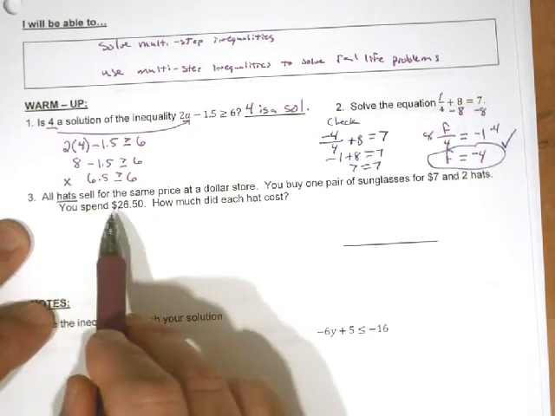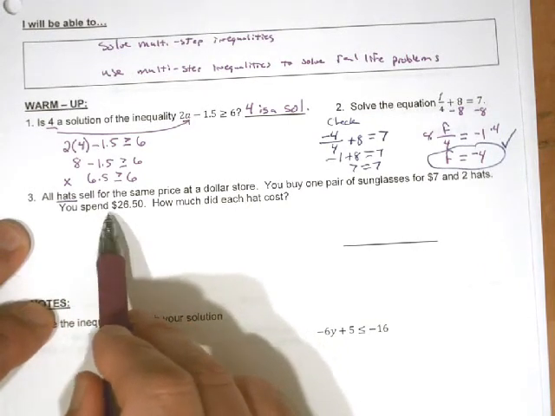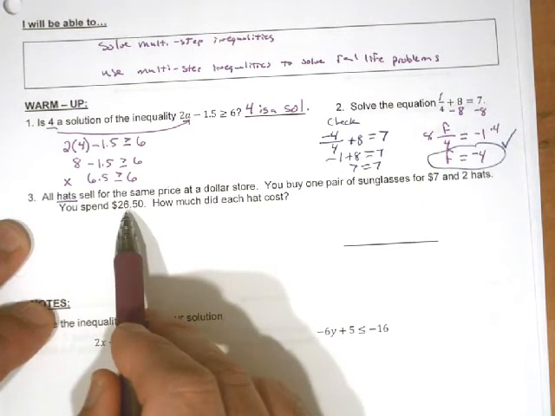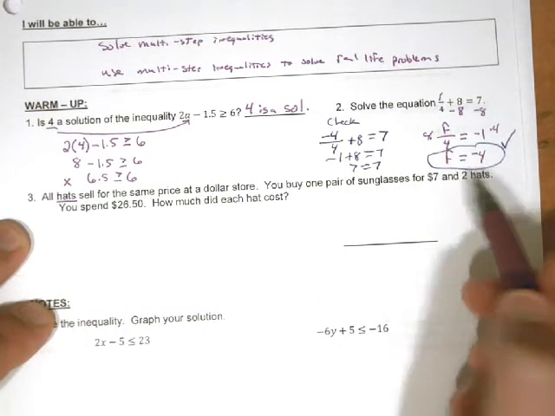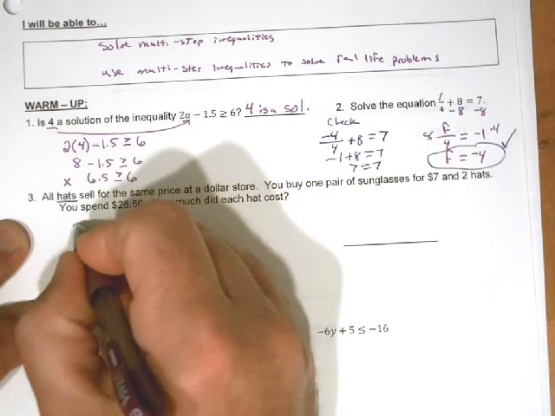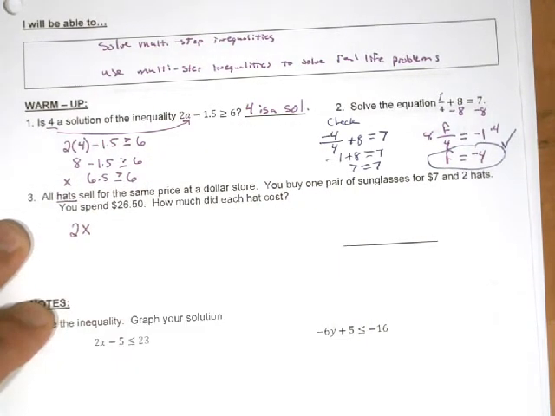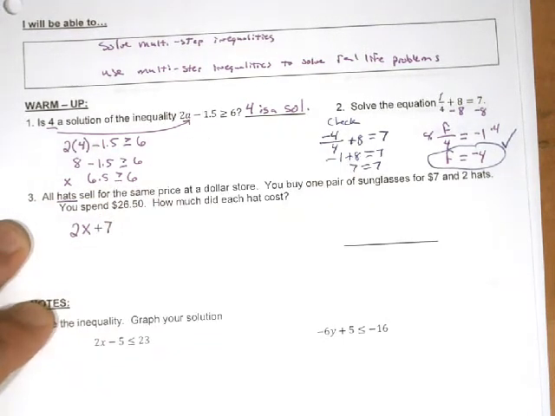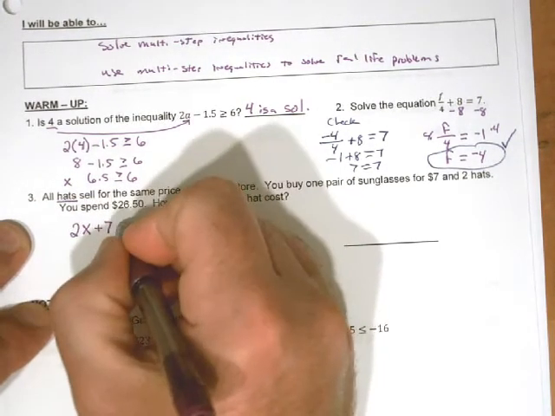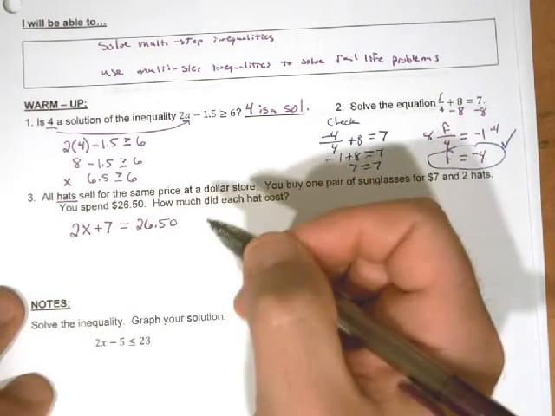You spend $26.50. So this is an equal sign. We are spending this. We're not spending more. We're not spending less. We're spending that. How much did each hat cost? Well, we have 2 hats that we don't know the price of, so we'll represent that as 2x. We have already spent $7 towards that price, and the grand total is $26.50.